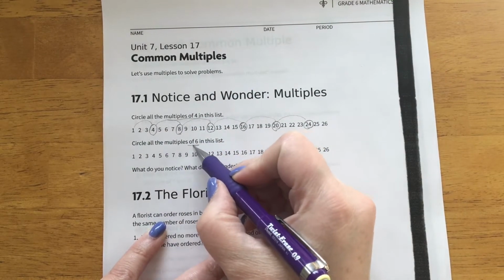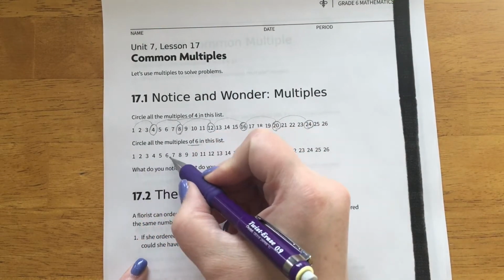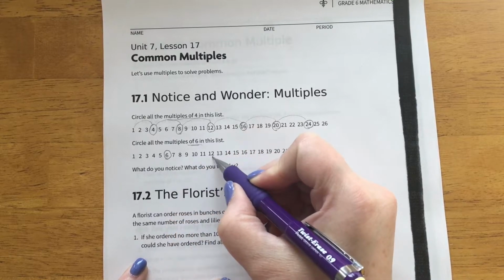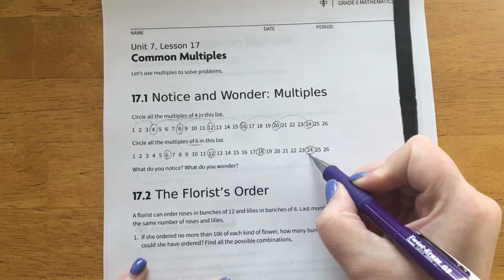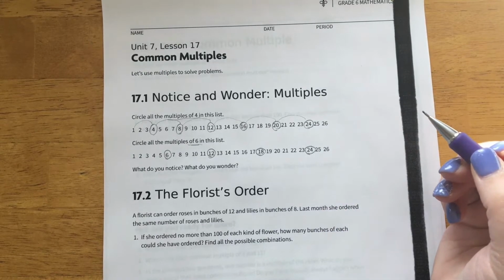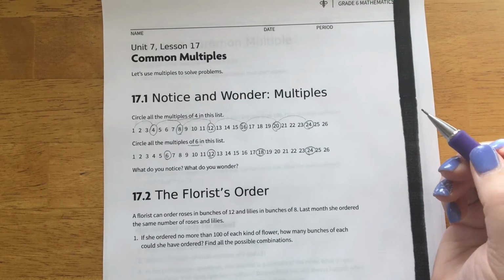Circle all the multiples of 6. Okay, same idea. We're going to count by 6s. So 6, and then 12, and then 18, and then 24. Awesome. So we did that. What did you notice and what do you wonder?